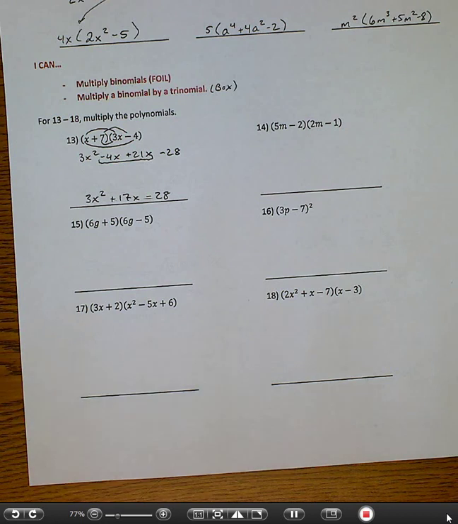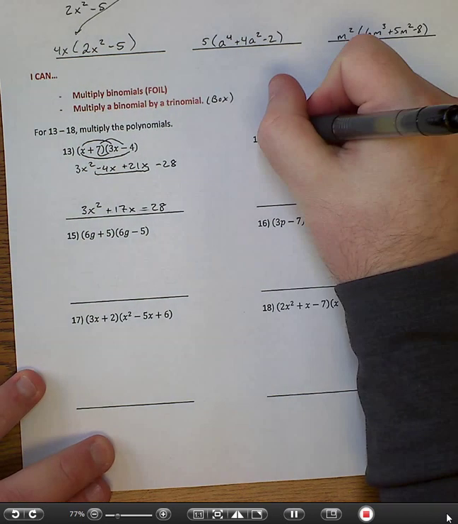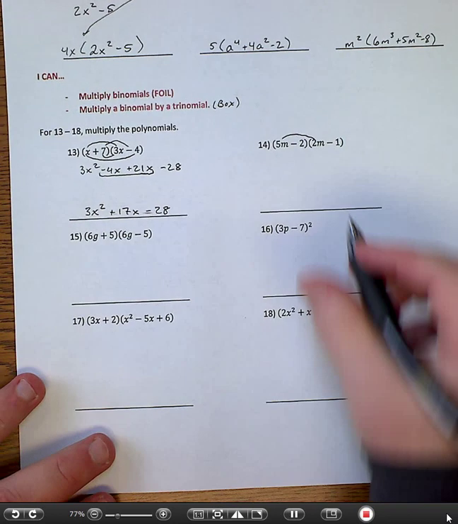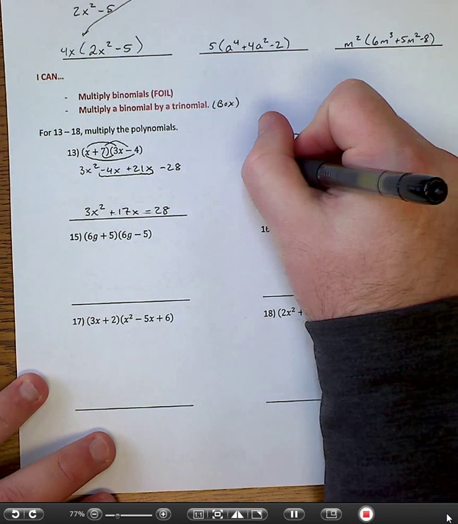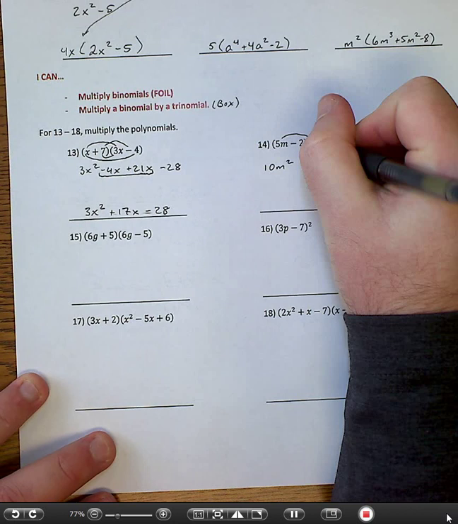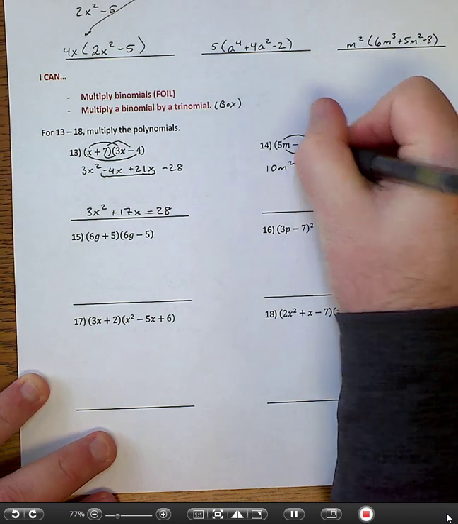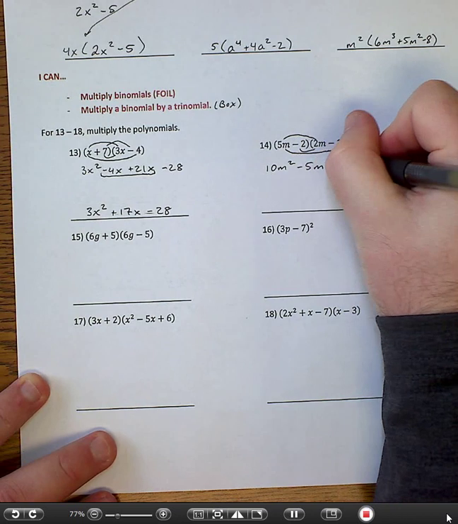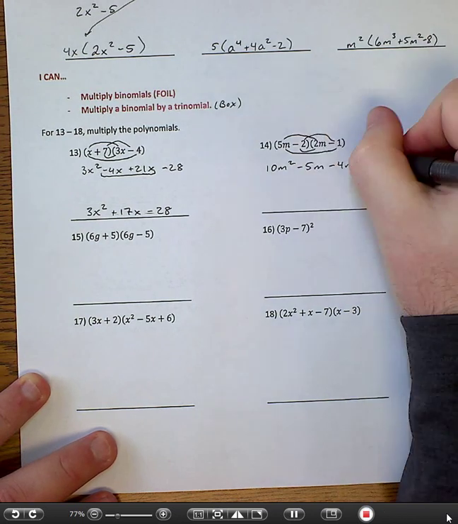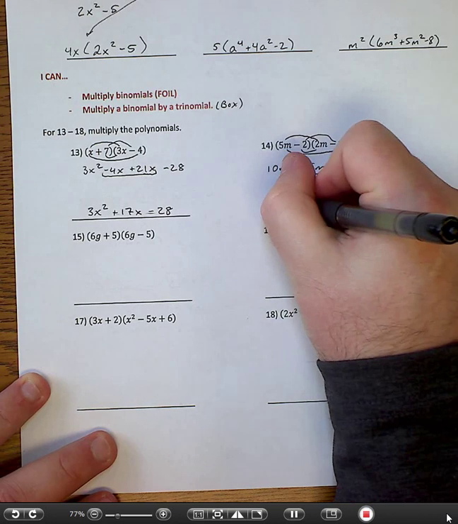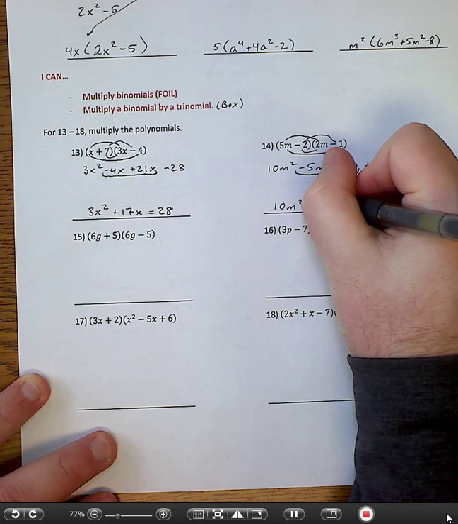Okay. Next one, same thing. We are just foiling here. I do the box method, but I'm going to be doing the box down here, so you can see the box on 17 and 18. 5m times 2m is 10m squared. 5m times negative 1 is negative 5m. Negative 2 times 2m is negative 4m. Negative 2 times negative 1 is positive 2. Combine those, you get 10m squared minus 9m plus 2.